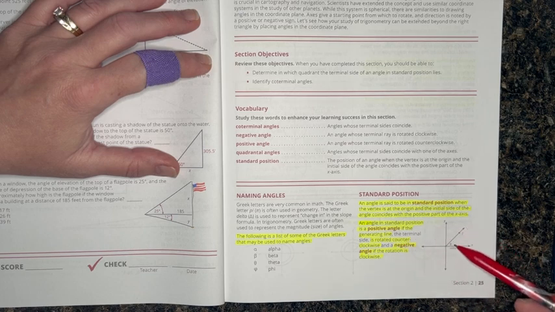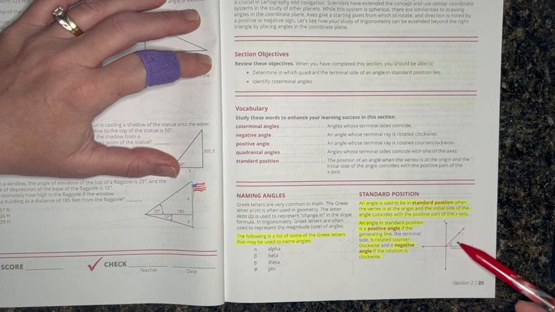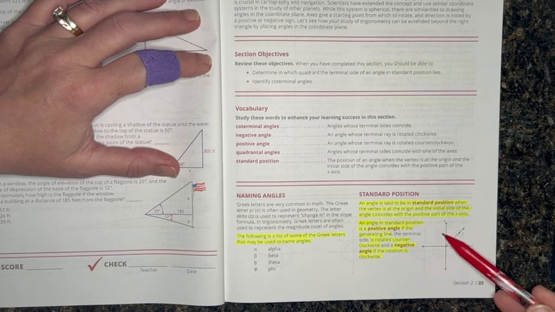Because remember, an angle has two sides. Here's our initial side. We have it lined up with the x-axis. Its terminal side is rotated counterclockwise in this case, so it is a positive angle theta. Now, if this terminal side had been rotated in a clockwise manner, then it would be considered a negative angle.